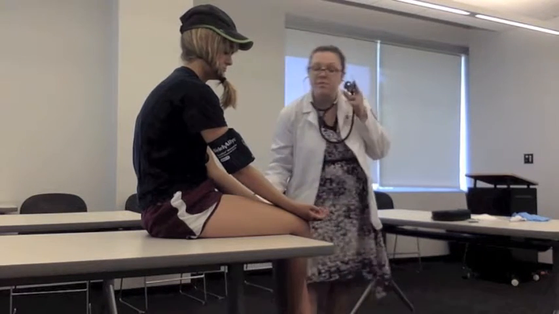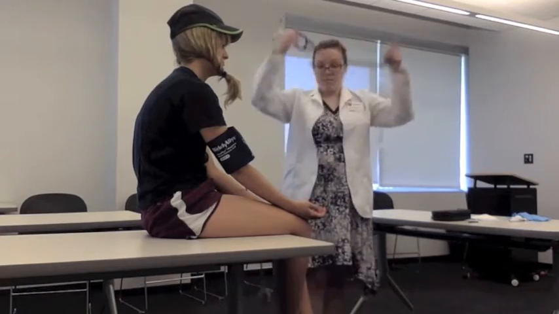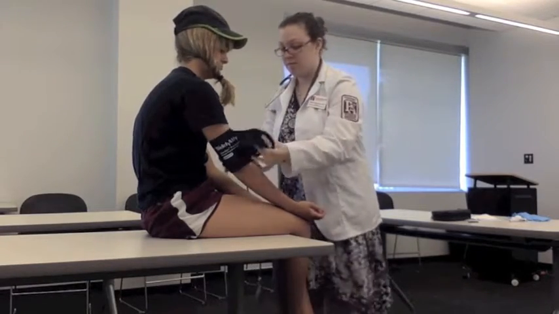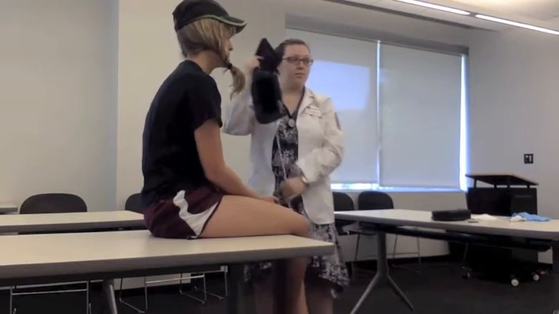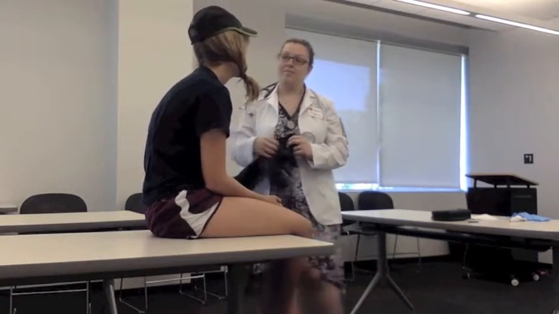Continue lowering the pressure slowly until the sound becomes muffled and then disappears, making sure to listen another 10 to 20 millimeters of mercury before rapidly deflating the cuff to 0. The last sound heard is the diastolic pressure. Perform this on the other arm.